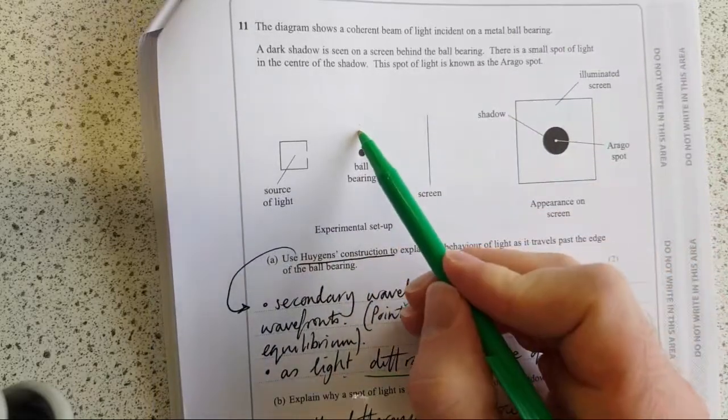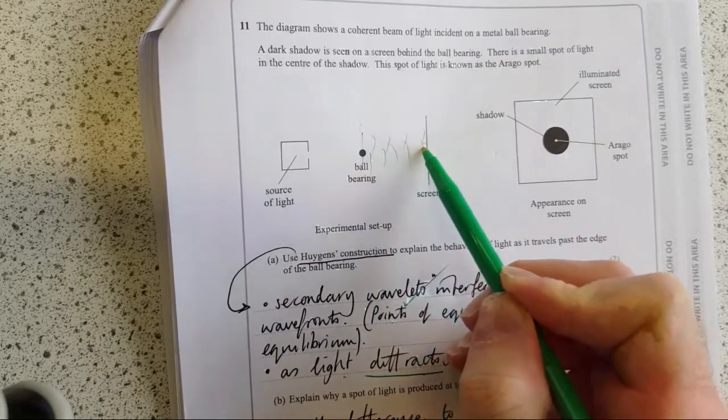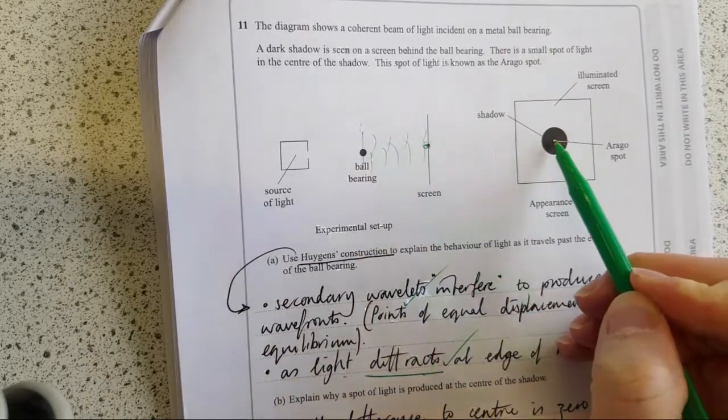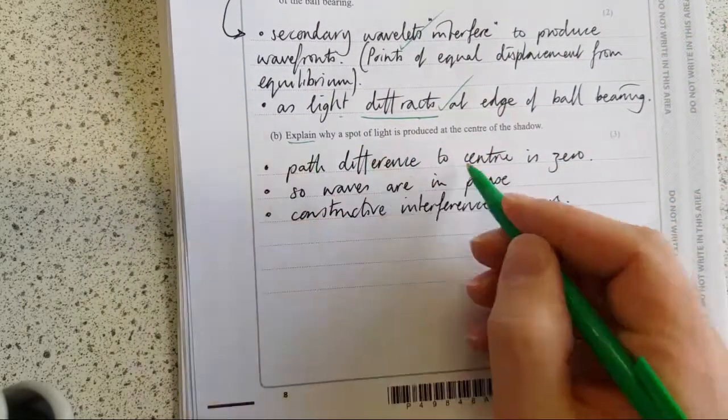So the light diffracts from this edge, and you get this interference pattern on the screen. Or in other words, you get this bright dot right in the middle of the ball bearing's shadow. Why is it right in the middle? Okay, explain why it's right in the middle.